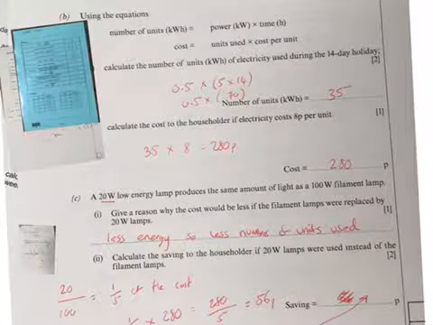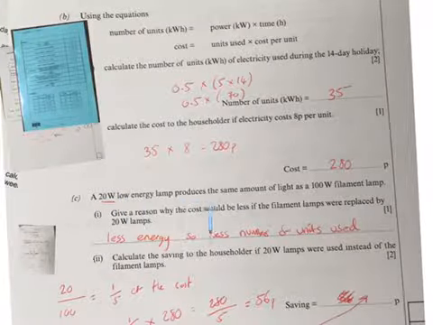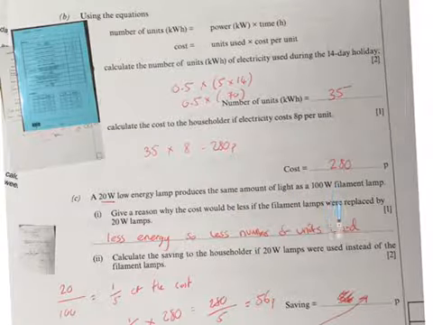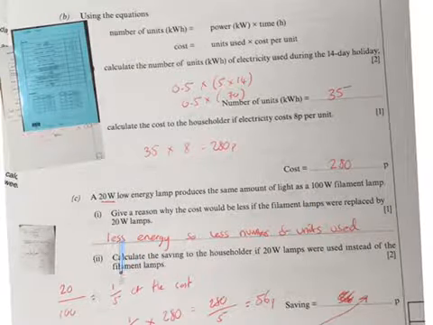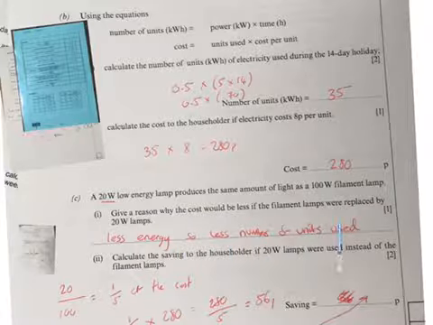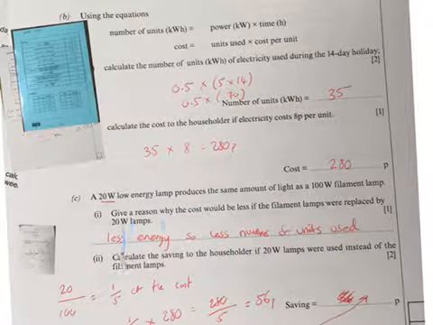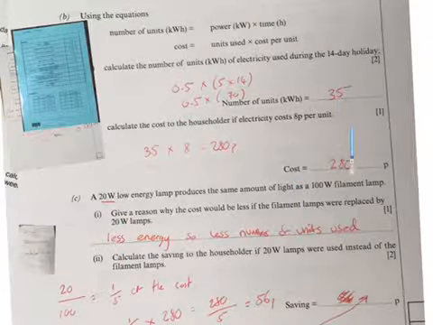And then a 20-watt low-energy lamp produces the same amount of light as the 100-watt filament lamp. Give a reason why the cost would be less if the filament lamps were replaced by 20-watt lamps. Well, I've said there's less energy, so fewer units used. Instead of 100 watts, you're using 20 watts for the same amount of time. You're going to use fewer units.